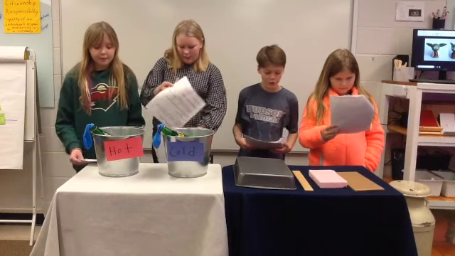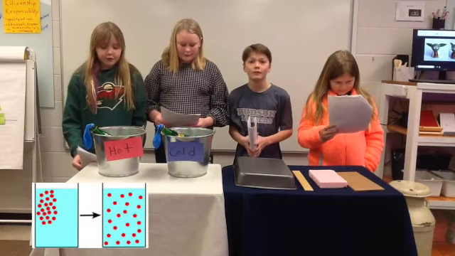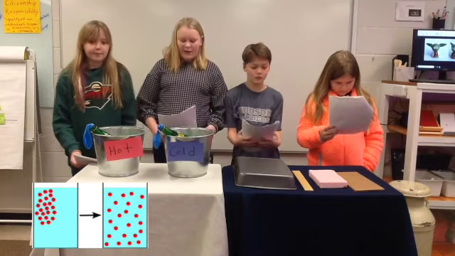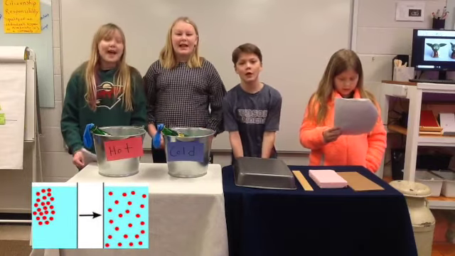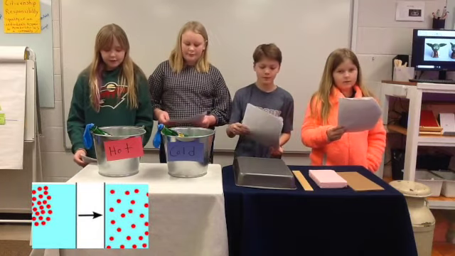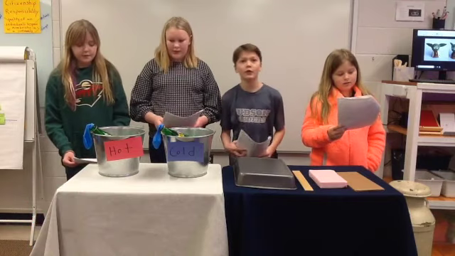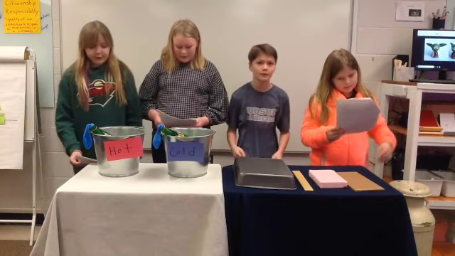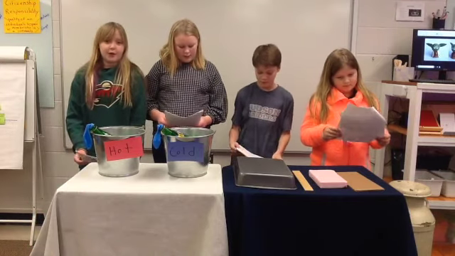Tiny molecules that we can't see. Each of those molecules are moving. We call this movement thermal energy. When we add heat, those molecules start to move around and bounce off of each other. They turn from a solid to a liquid to a gas. So when we think of thermal energy, we think of moving molecules.